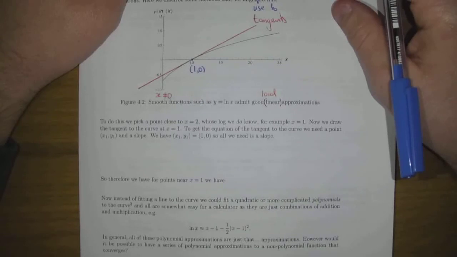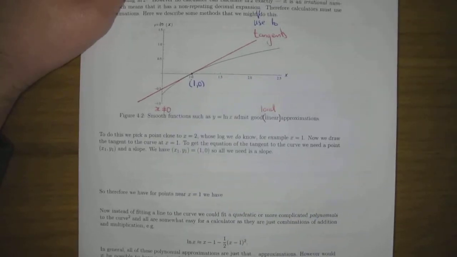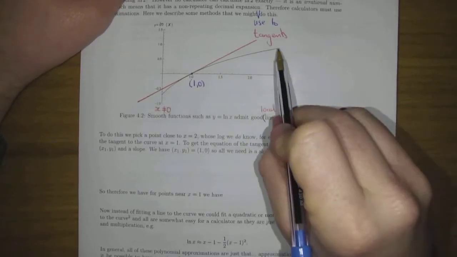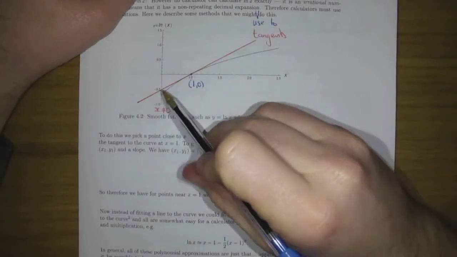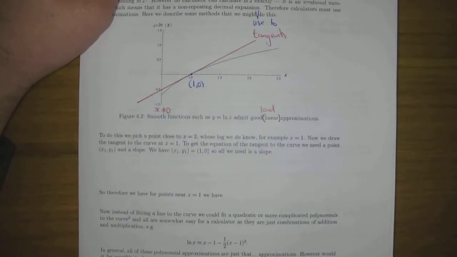So, to estimate log of 2, we're going to come up with a very rough way of doing this, because remember, we don't even have this graph. But we know theoretically we can draw it. And theoretically, how do you know it's smooth? Well, we'll worry about that. Take a point near there, x equals 1.